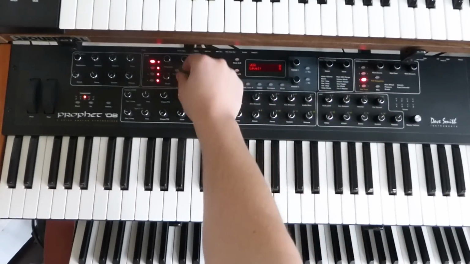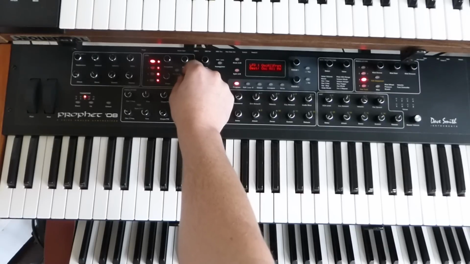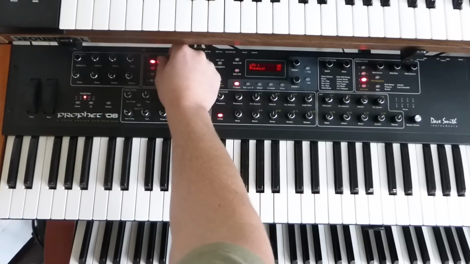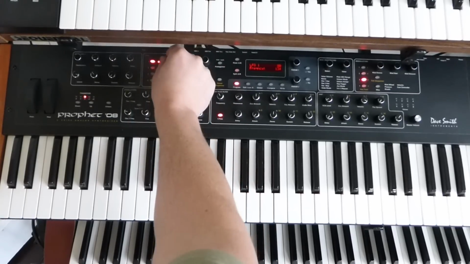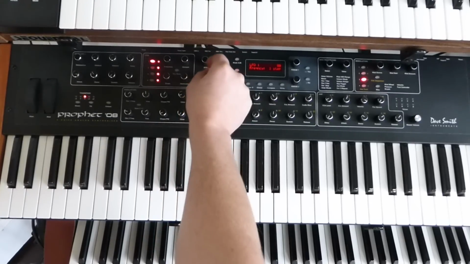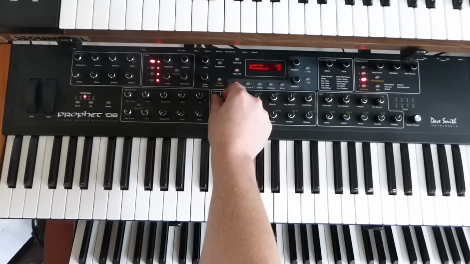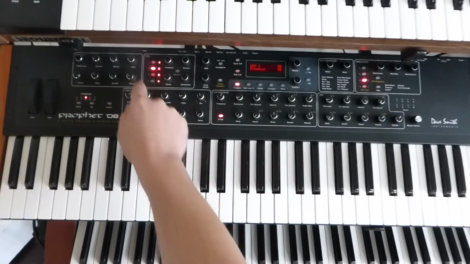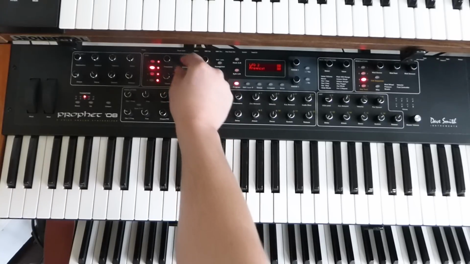So let's just show you that. Let's do a low pass frequency, and I'll do a few LFOs synced together, get some really nice effects. So you can hear that now. Let's alter the resonance with the LFO 2.